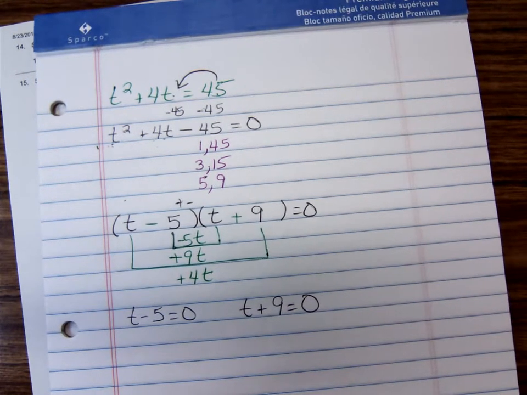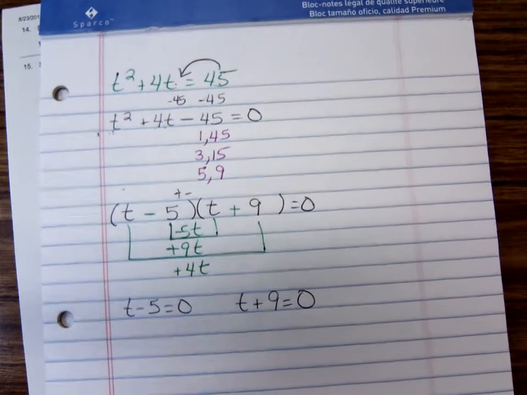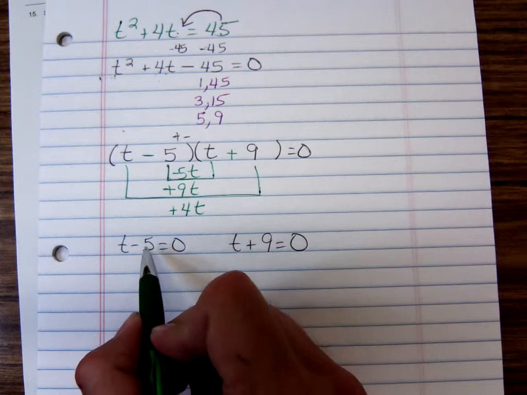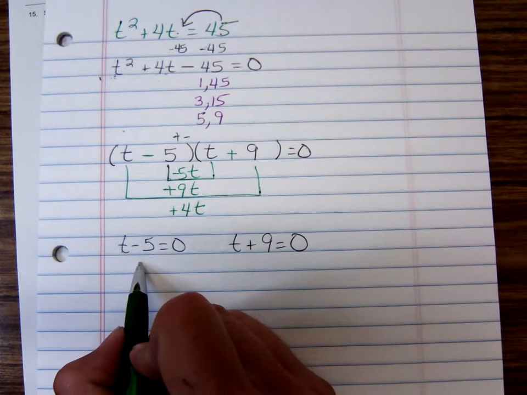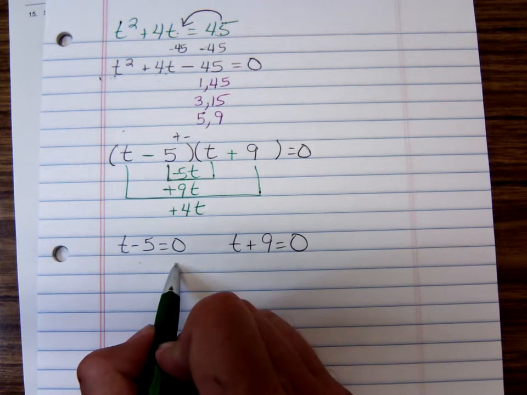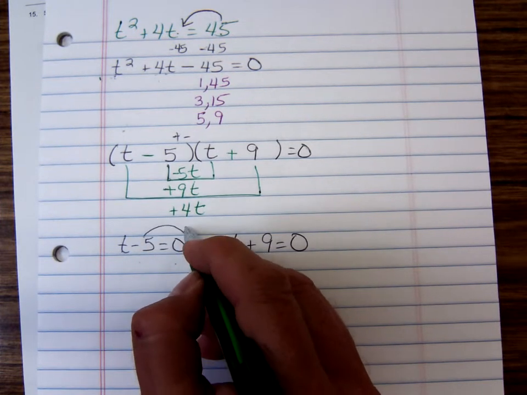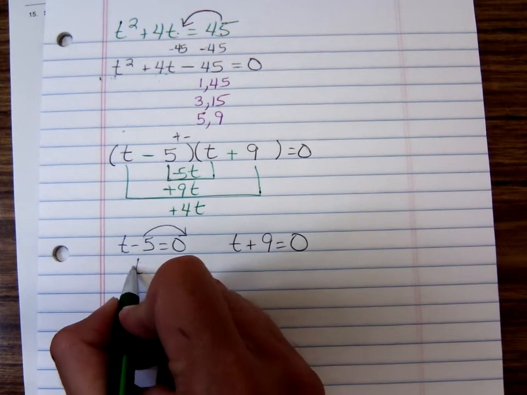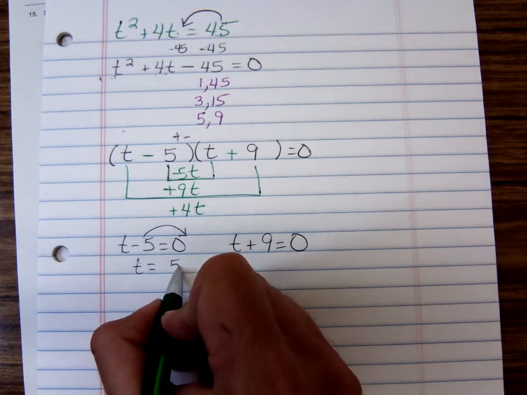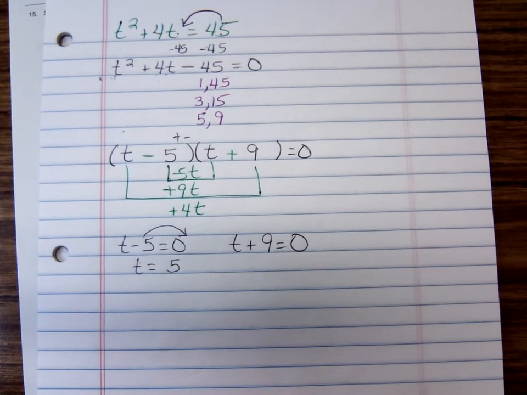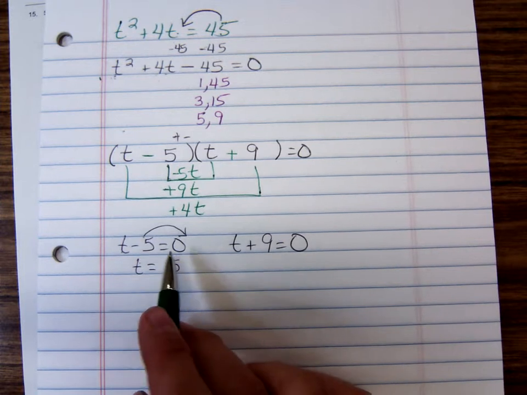and solve for t. So t - 5 = 0. To get the t by itself, you would add 5 to both sides. The notation that I'll do, I'll just put that little arrow there, which means move that 5 over and change the sign. I'm adding 5, adding 5.